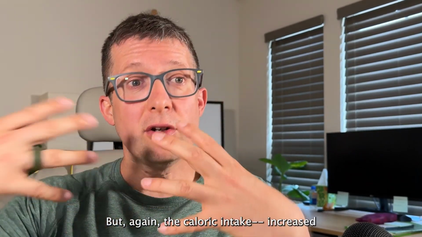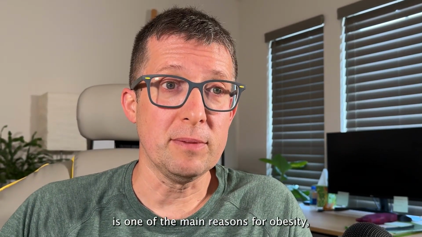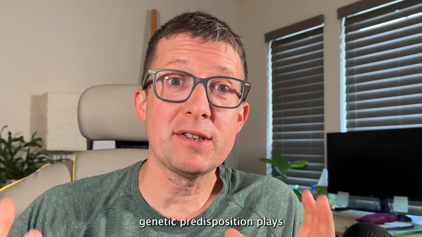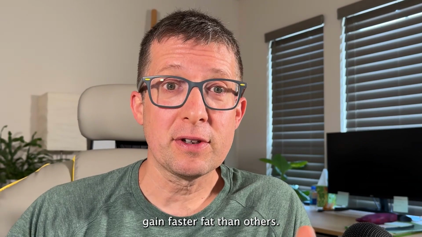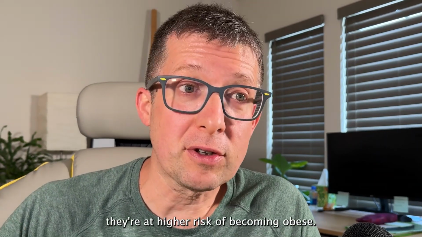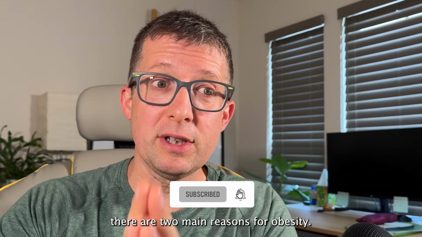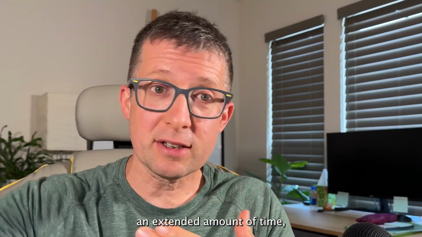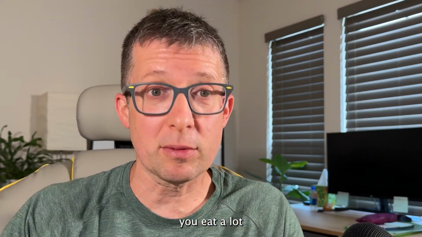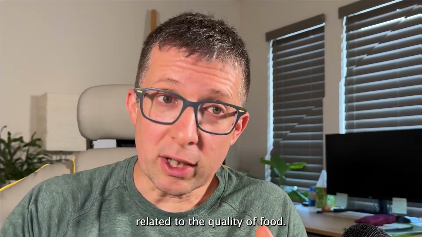But again, increased caloric intake is one of the main reasons for obesity. Genetic predisposition plays certainly a role. Some individuals gain fat faster than others, and therefore they're at a higher risk of becoming obese. But generally, there are two main reasons for obesity. One is an increased caloric intake over an extended amount of time, which means you eat a lot more calories than you burn, and that is often related to the quality of food.